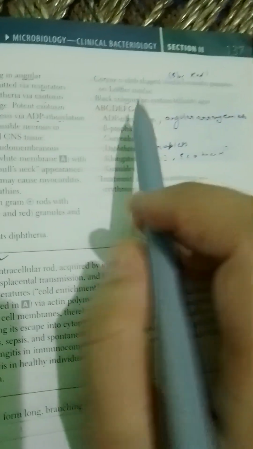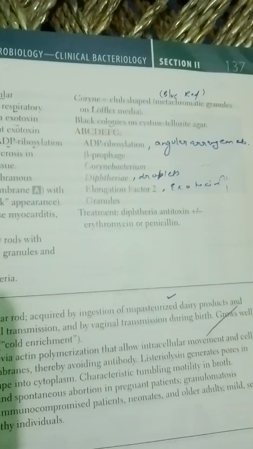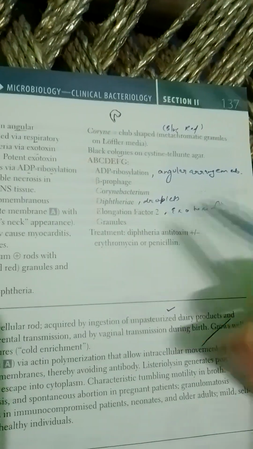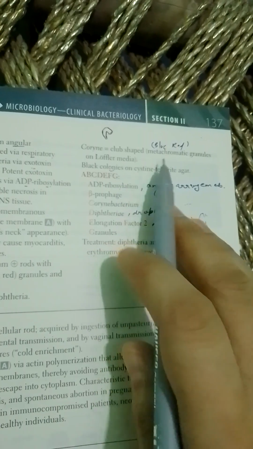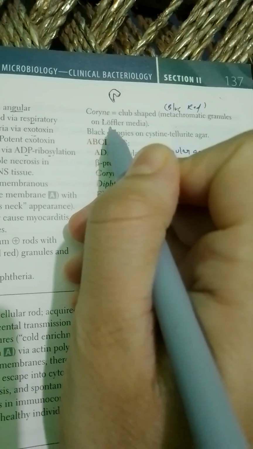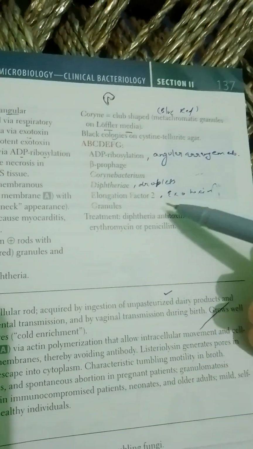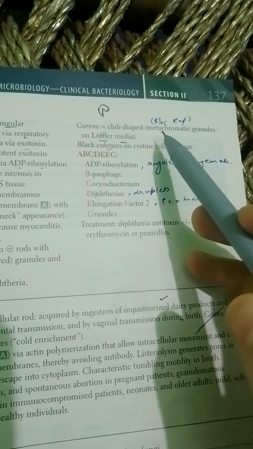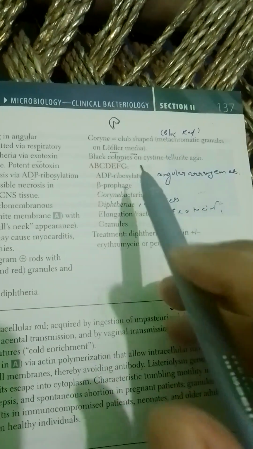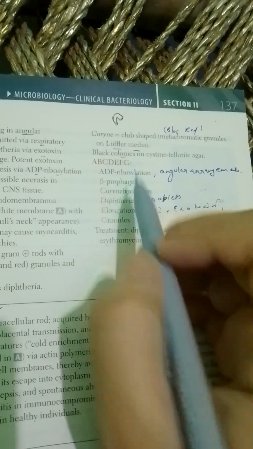Right now, if we talk about Corynebacterium, I have told you it is a club shaped bacteria. What does it even mean by club shaped? See, the club should look something like this. Okay, sorry, my drawing is not good, but whatever. So it is club shaped, it has metachromatic granules, and one more thing, on Loeffler medium, you can search on Google also, you can easily see these metachromatic granules. Okay, so that will be easy for you after that. And also we can use cysteine tellurite agar, in that we see the black colonies.